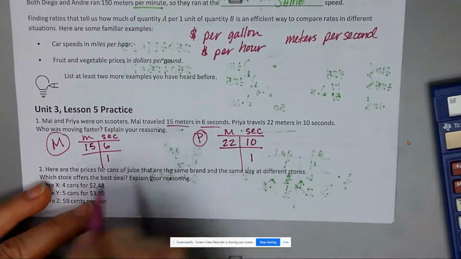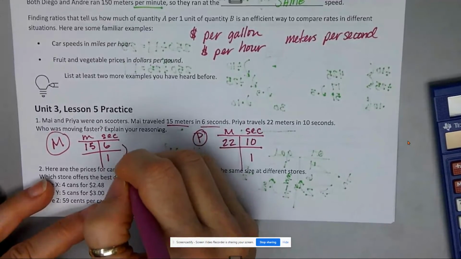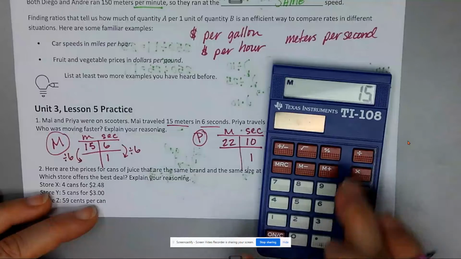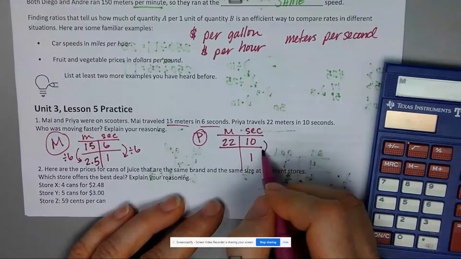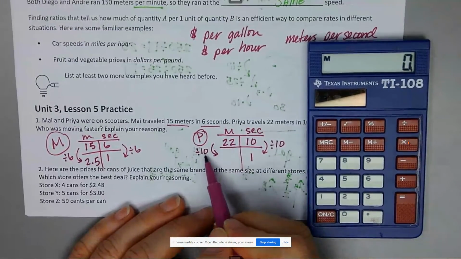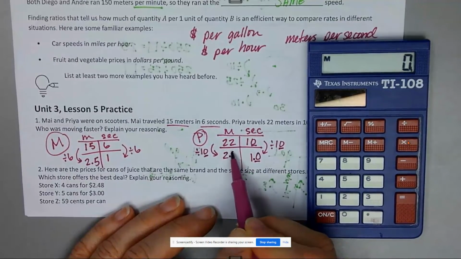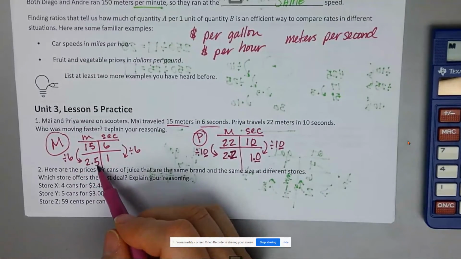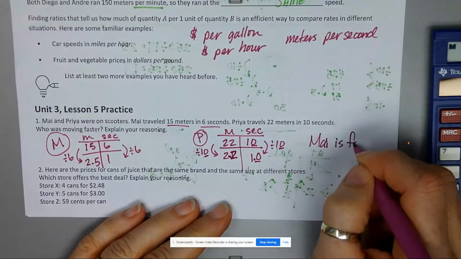All right. How do I turn a 15 into a 1? There's several things I could do. I could cut 6 divided by 3 is 2. 15 divided by 3 is 5. And then still cut it in half. Or I can just go straight to division. Divide by 6, divide by 6. 15 divided by 6, 2.5 meters. And Priya, well, 10 to a 1 is divide by 10. Divide by 10. You can check it with your calculator, but I really want you to start to notice dividing by 10 is always a place value. That place is gone, or we could say there's an invisible decimal there. So this becomes 2.2. So who is faster? Well, Mai goes 2.5 meters in 1 second. Priya goes 2.2 meters in 1 second. So Mai is faster.